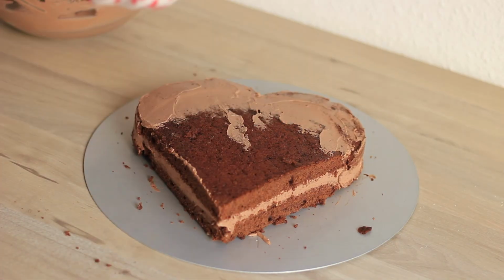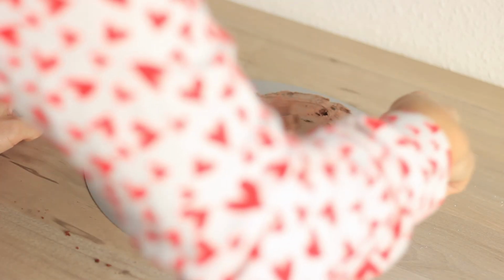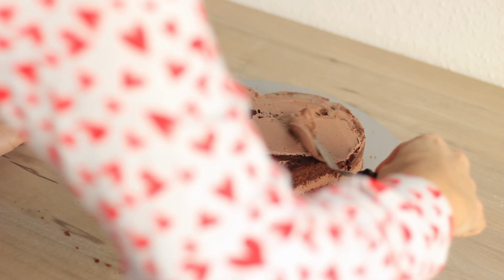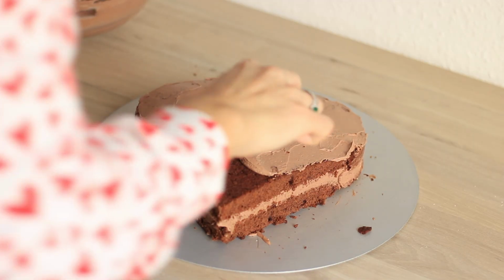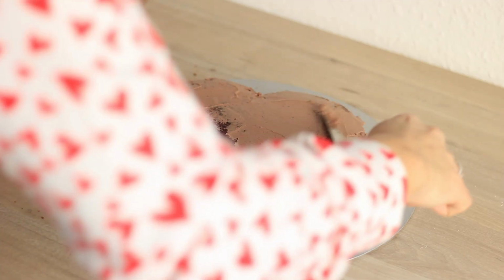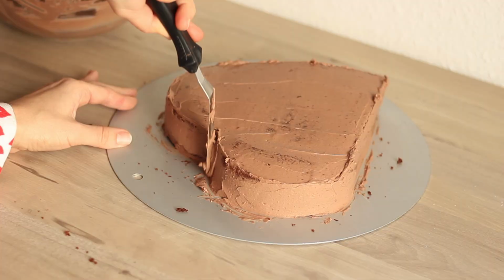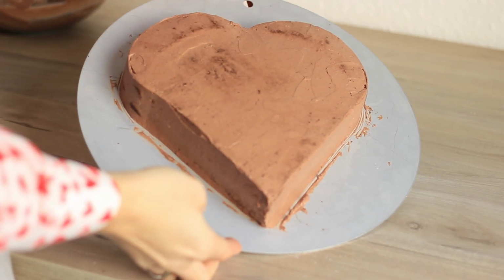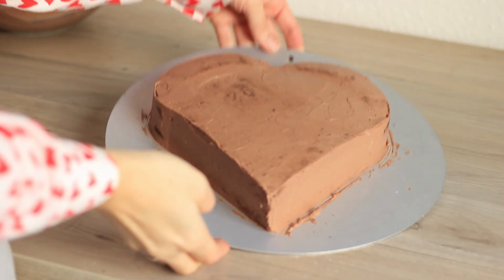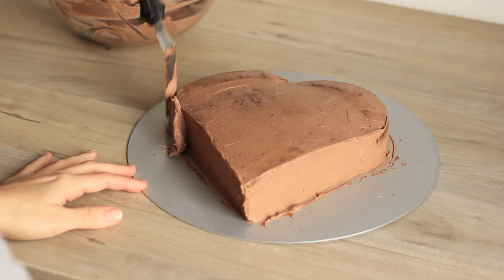Then you want to cover the cake with a thin layer of cream, a so-called crumb coat. While you're doing this, just make sure that all of the parts that have been attached are also well covered with the cream, so that you have no gaps. Once you've covered the cake with this first layer of cream, you want to chill it in the fridge for about half an hour to 1 hour.